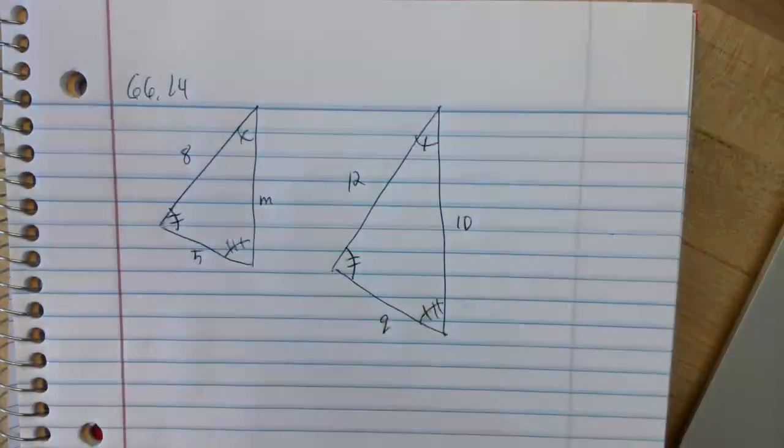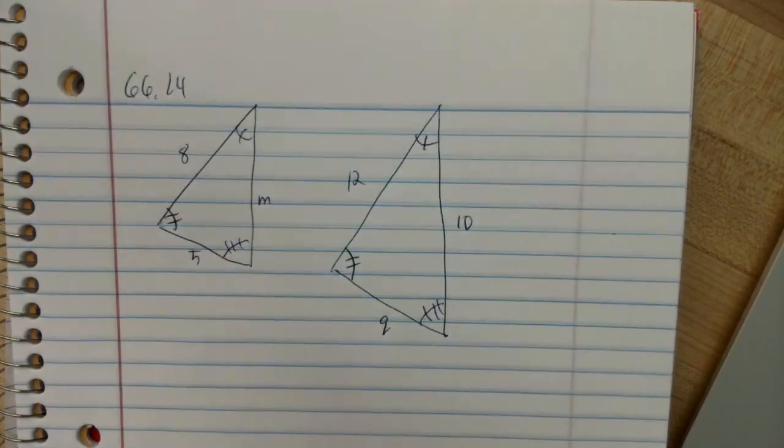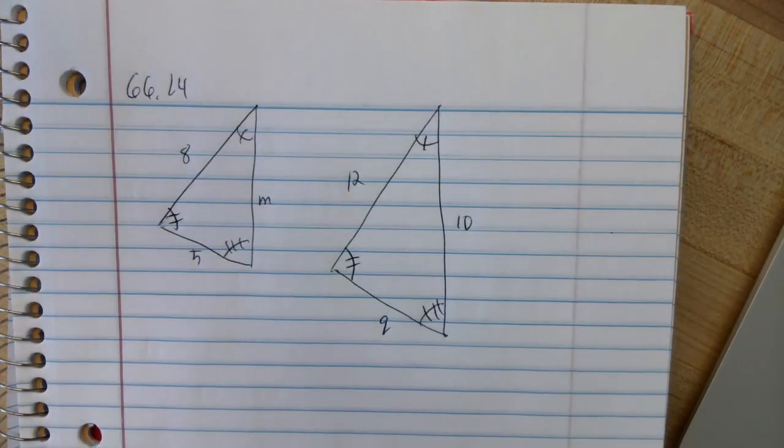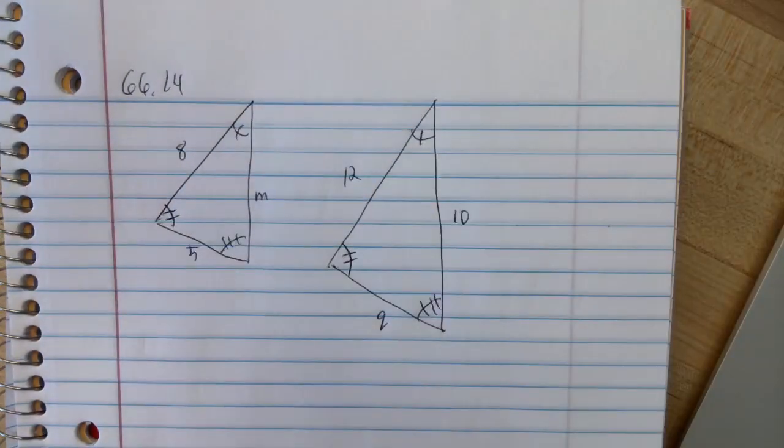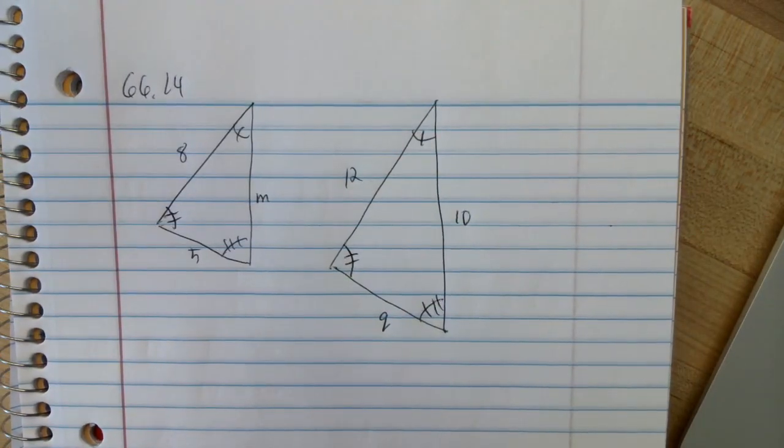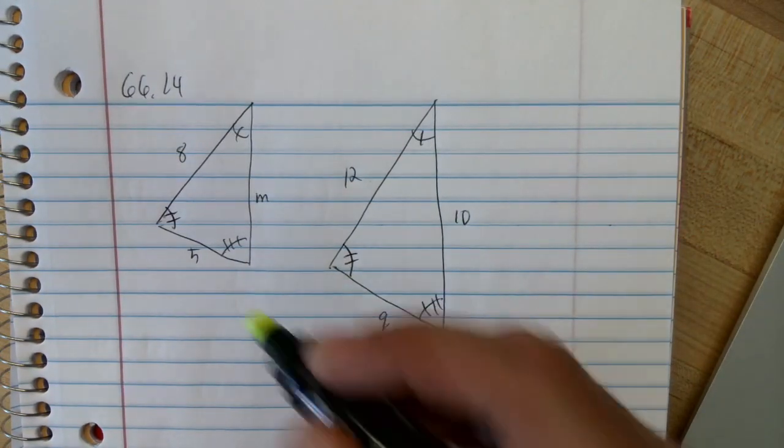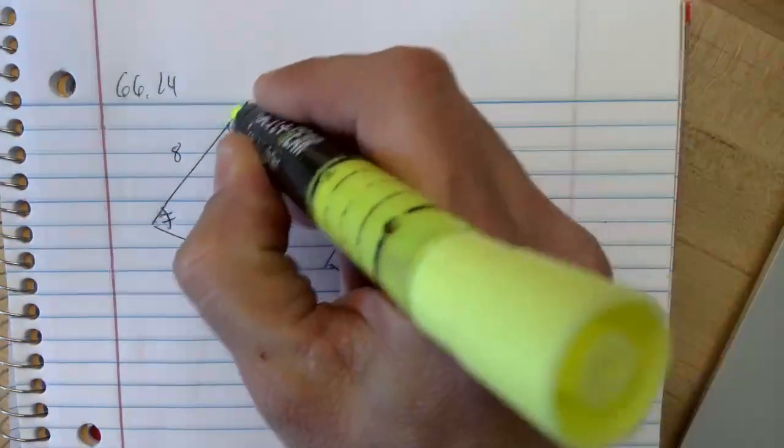Now, it didn't tell you anything else. In the problem, it says find M, find Q. That means, tell me what their value is. Why did they give us these markings on the angles? What does that mean? They're the same, so they correspond, okay?